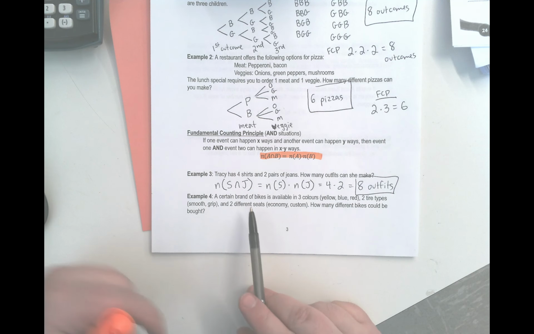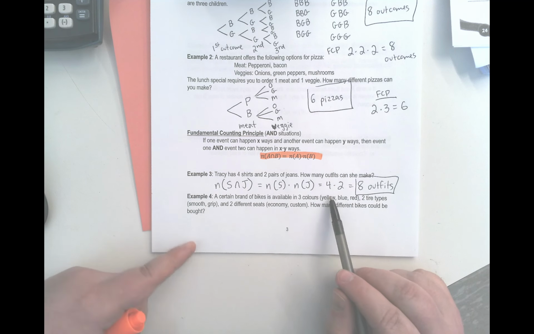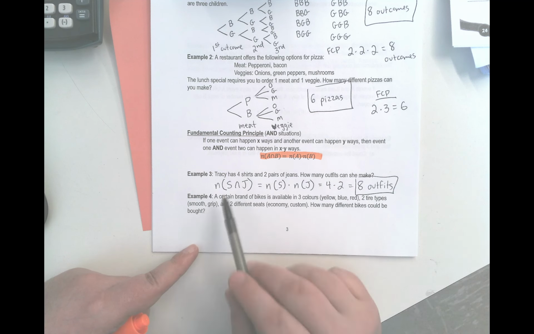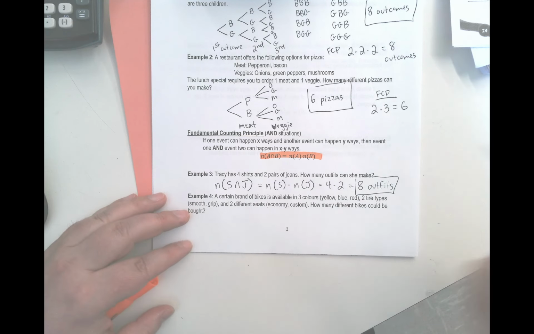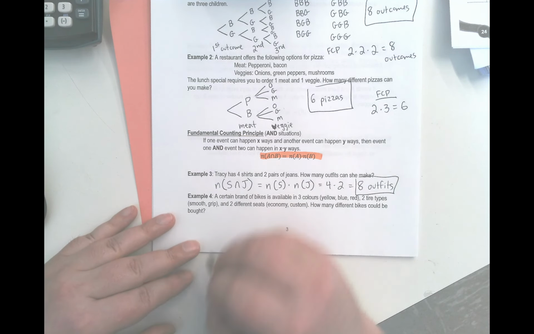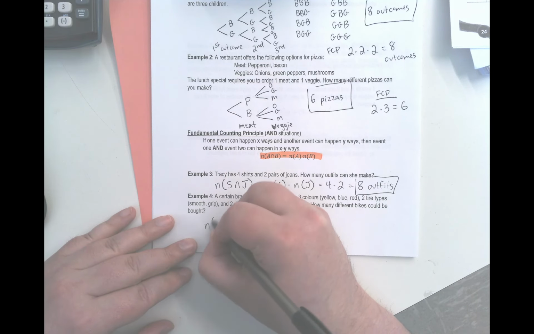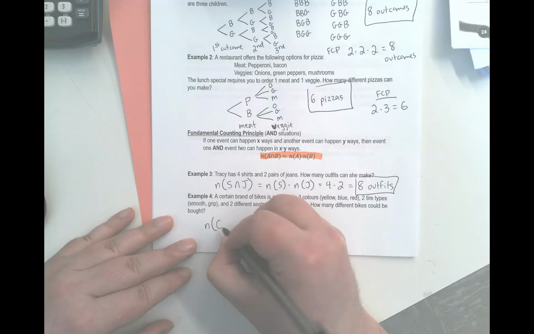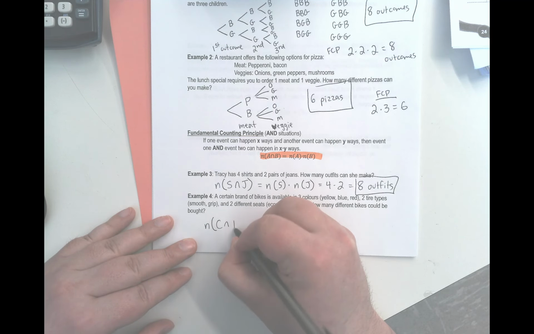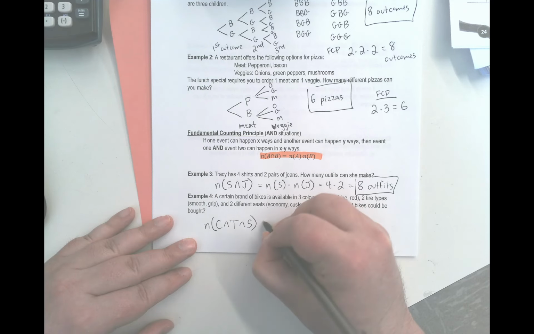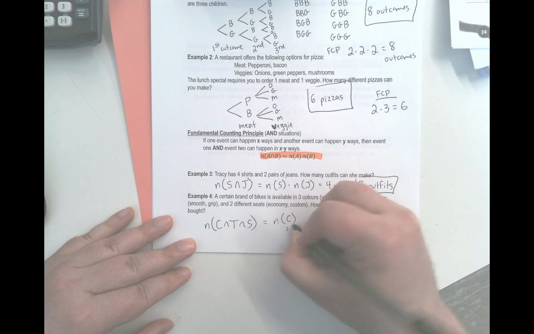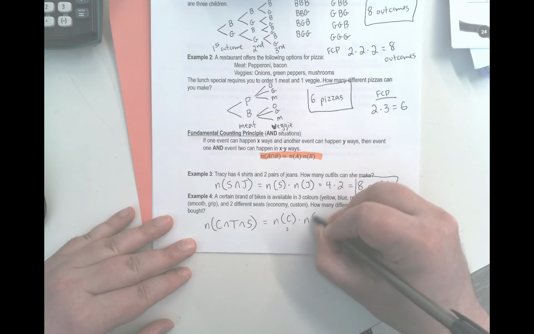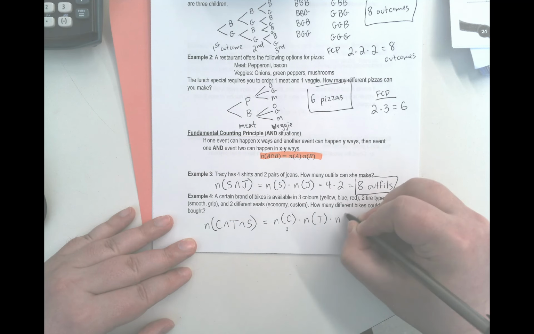Here in example 4, it says there is a certain brand of bikes. They're available in 3 colors, 2 tire types, and 2 different seats. How many different bikes can they make? So the number of bikes using a color and a tire and a seat, again, is just however many there are of those individual options.